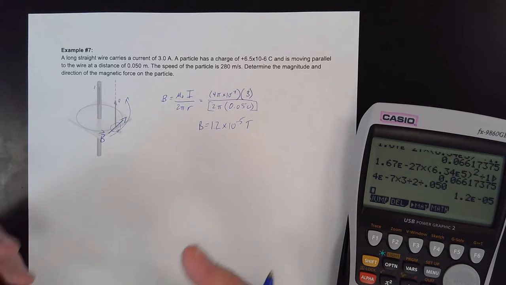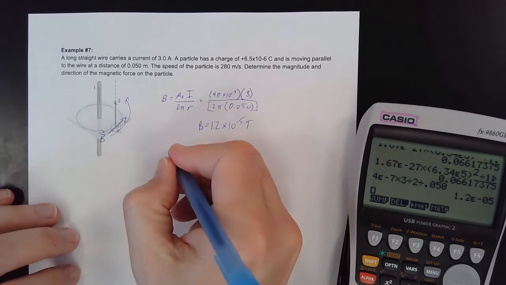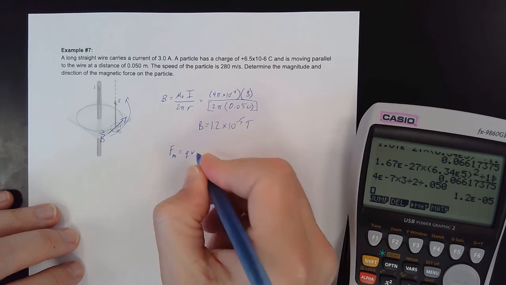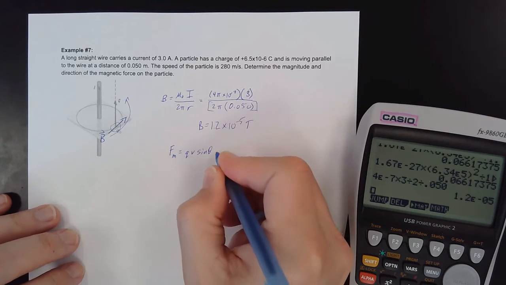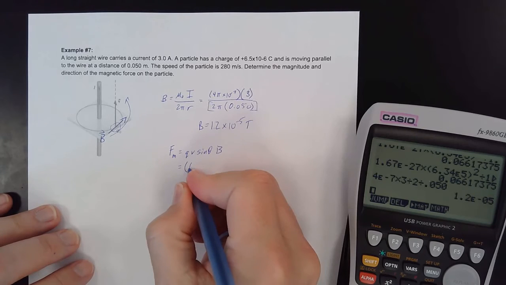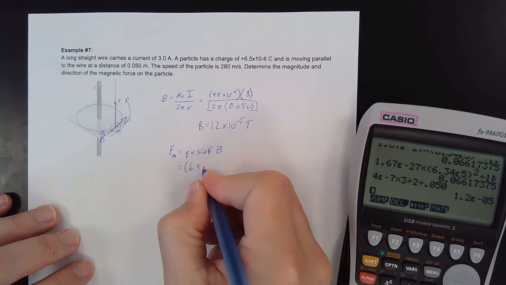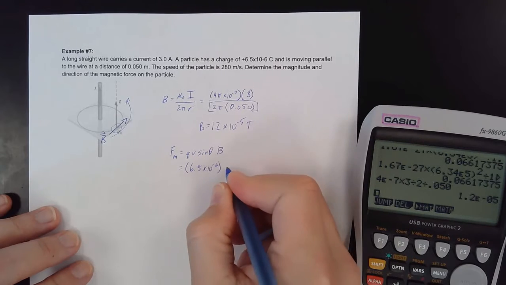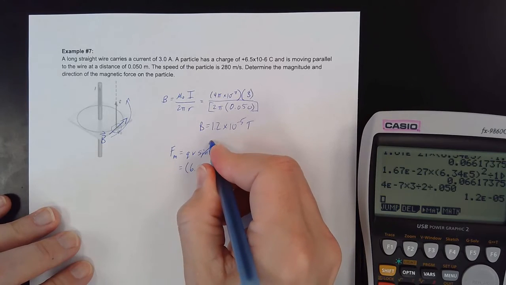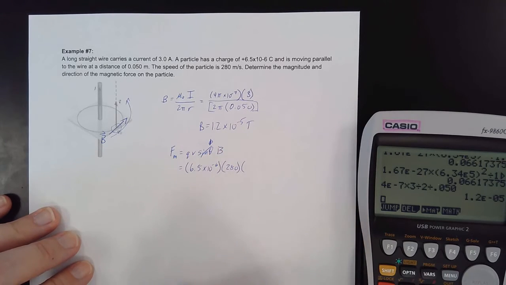And now we are trying to find the magnitude and direction of the force. So the force then we know is equal to qvB sine theta, all of which we have. We have the charge of the particle, which is 6.5 times 10 to the negative 6th. We have the velocity, which is 280 meters per second. And the sine, of course, is still sine of 90, which is going to be 1.